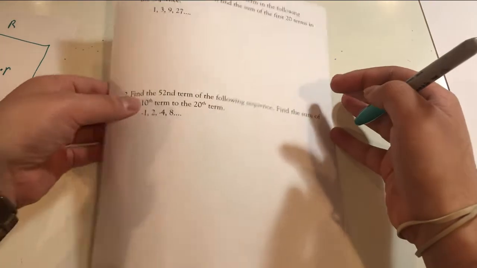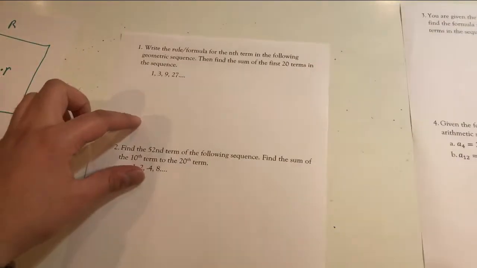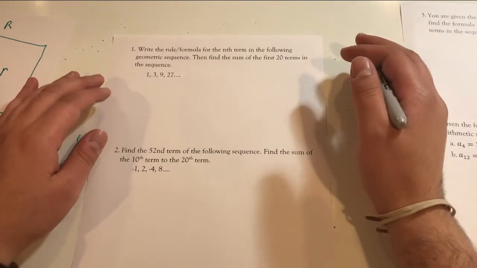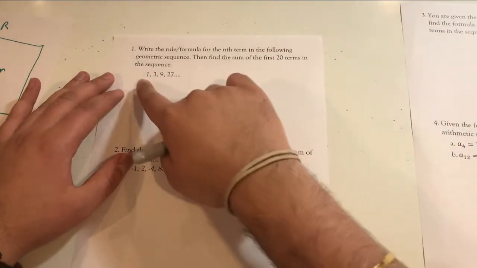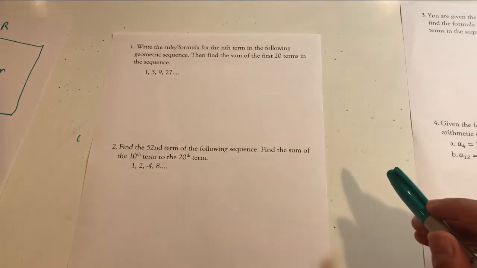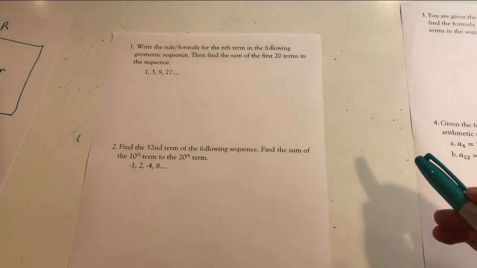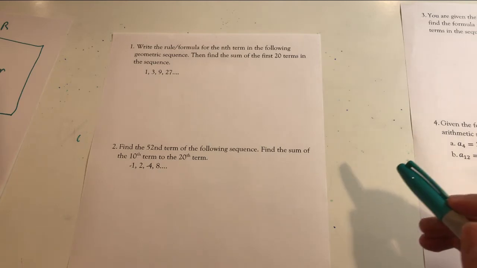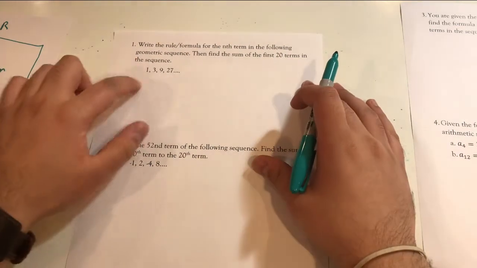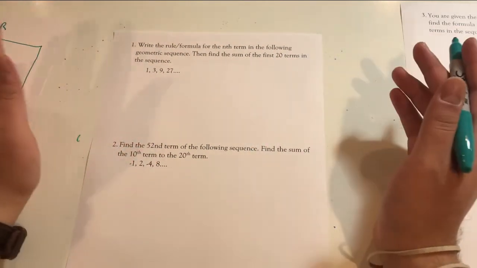Okay, so the first thing we have here is we want to write the explicit formula for the nth term in the following geometric sequence. We're given the first 4 terms. Then we want to find the sum of the first 20 terms in the sequence. Okay, so 1, 3, 9, 27. Let's try to figure this out.